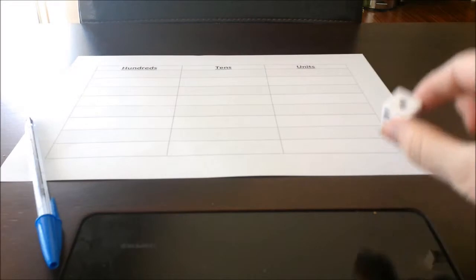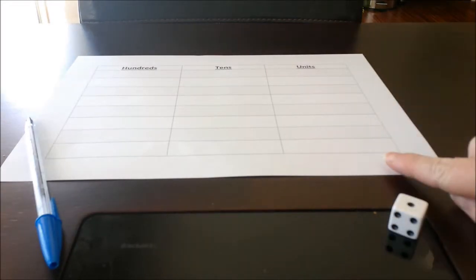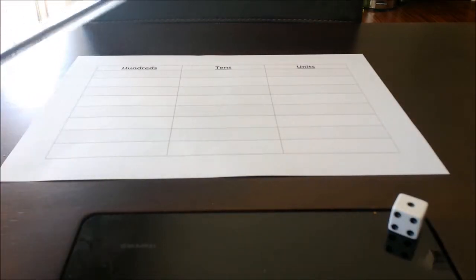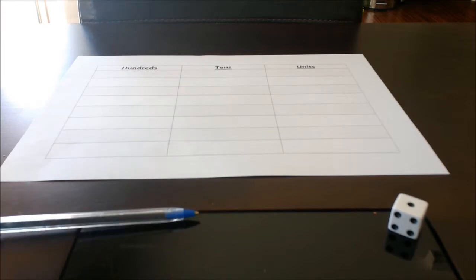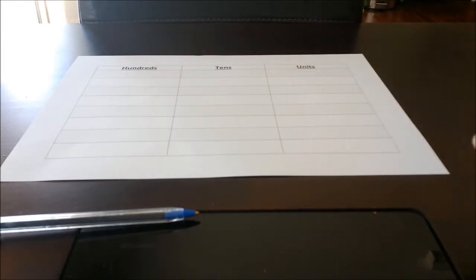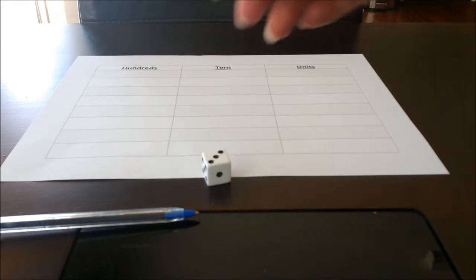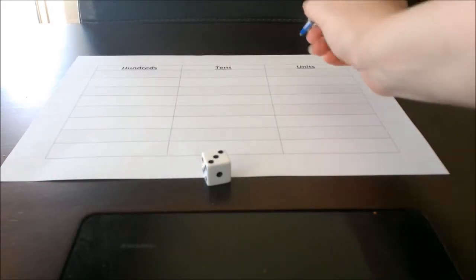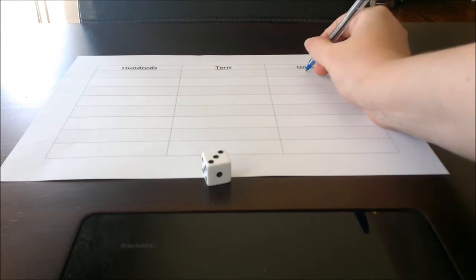So, in order to run this activity with your kids, you need a dice, you need a sheet where they can record their answers with hundreds, tens, and units, and you need a pen for them to record their answers. In order to run this activity, you're going to take the dice, roll a number, and then record that on your answer sheet.